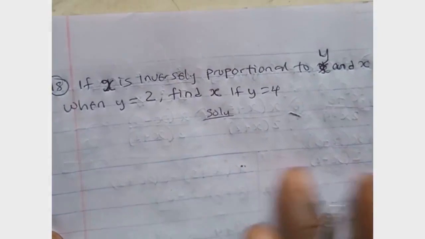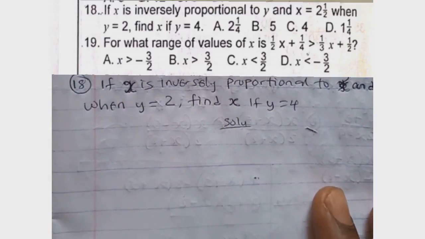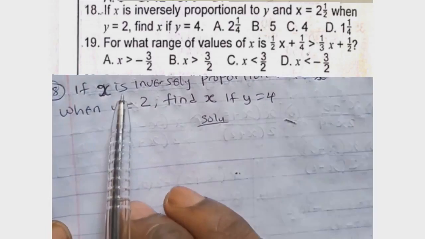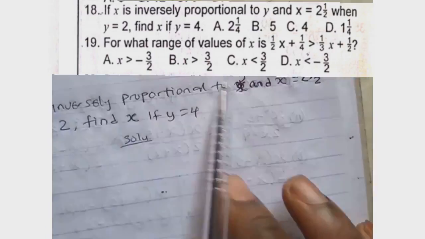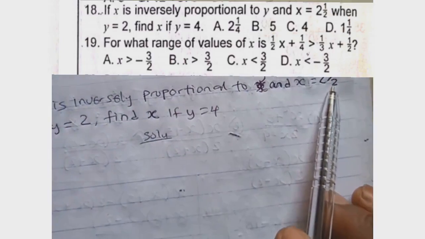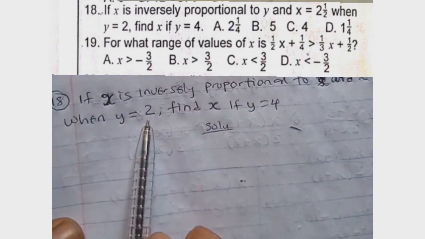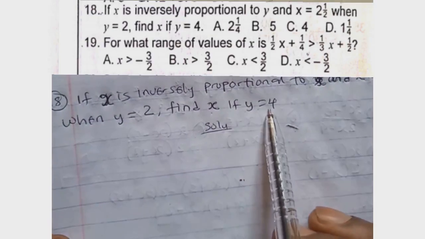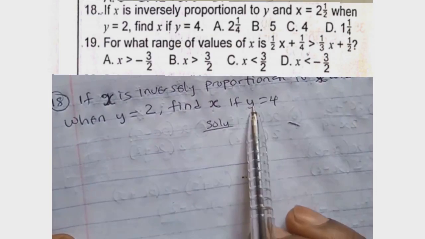Okay guys, you're welcome back. This is question 18 of today's mathematics class for this upcoming Jamb examination. The question says, if s is inversely proportional to y and s is equal to 2 and 1 over 2 when y is equal to 2, find the value of s if y is equal to 4.